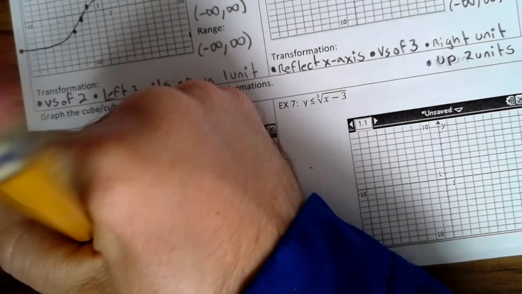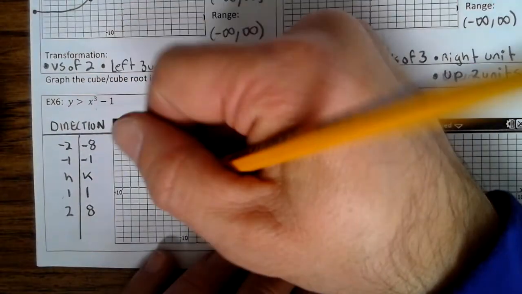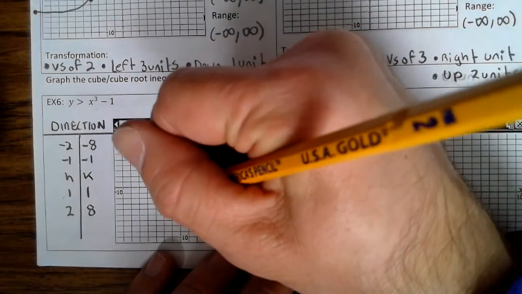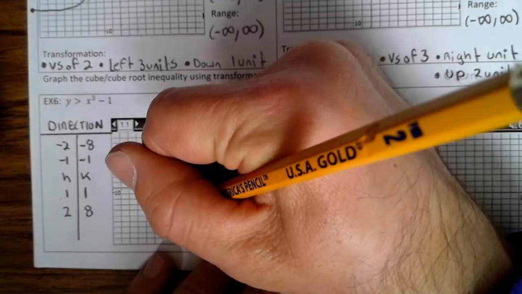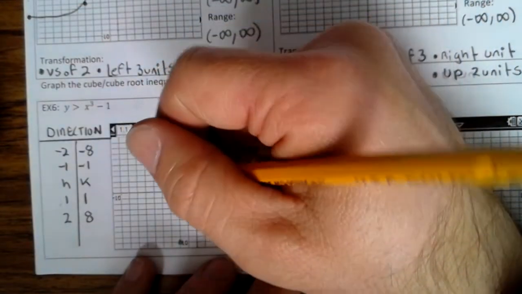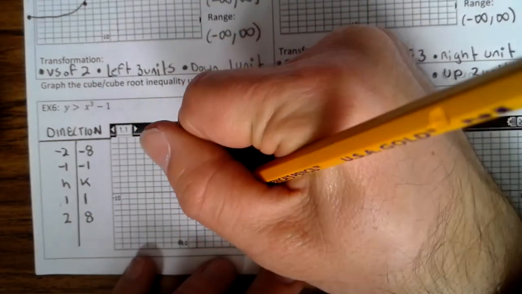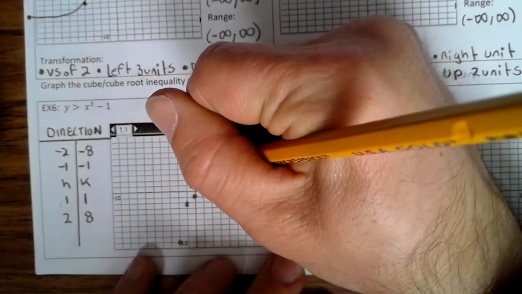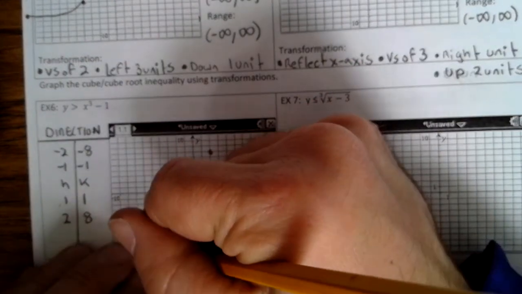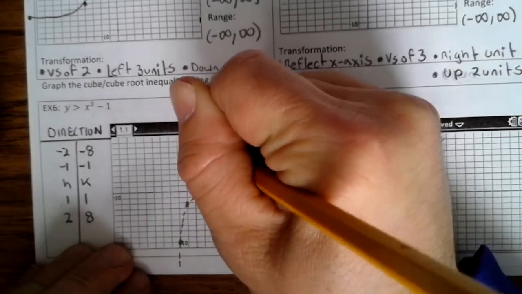Okay, so we first move the vertex, which is just down 1. Okay, and now we go left 2, down 1, 2, 3, 4, 5, 6, 7, 8. And now we go left 1, down 1, right 1, up 1, right 2, up 1, 2, 3, 4, 5, 6, 7, 8. There's no line underneath, so it's a dashed line. And it's greater than, so we shade above.